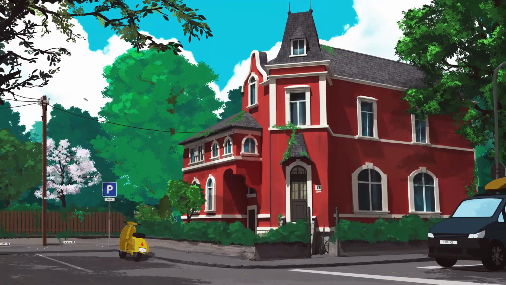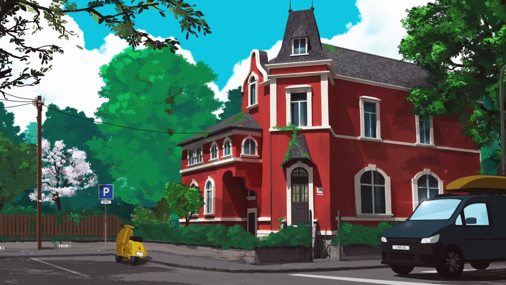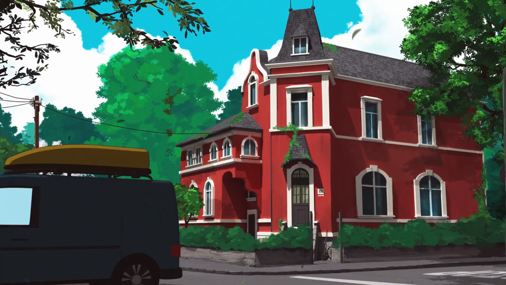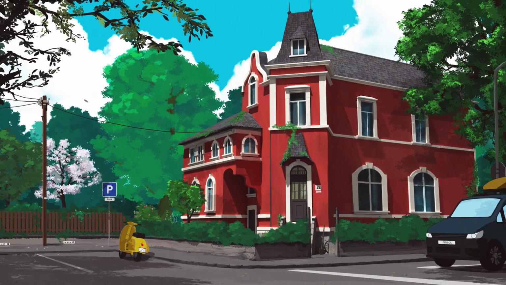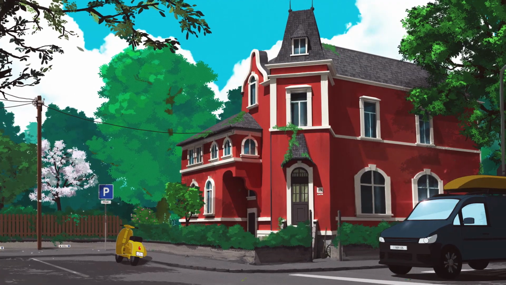I finally added the car to the house scene and animated it driving in. I also did some compositing in After Effects just to fit everything together. I added little leaves falling and light shining and stuff like that.